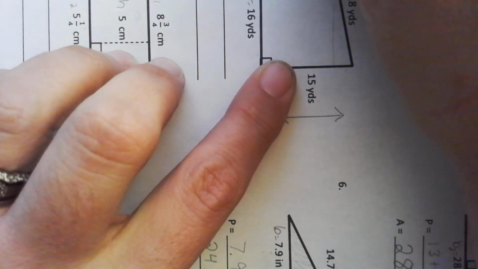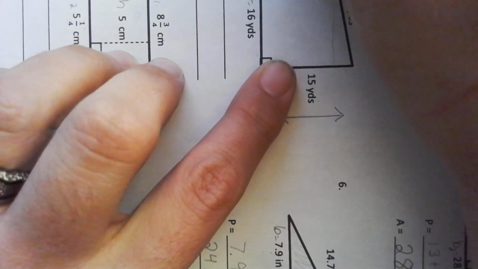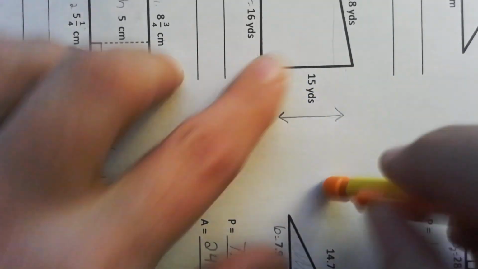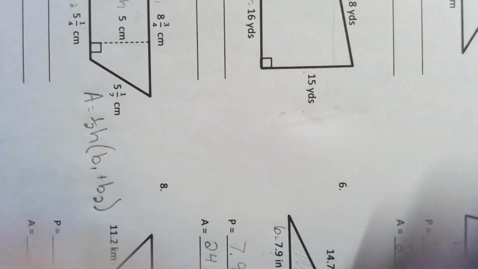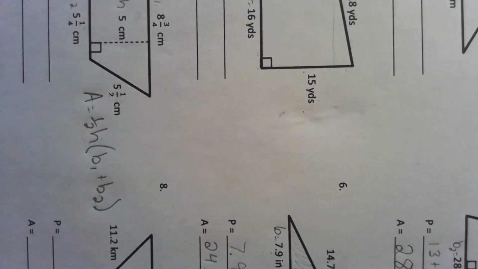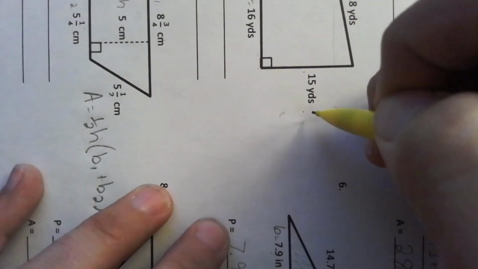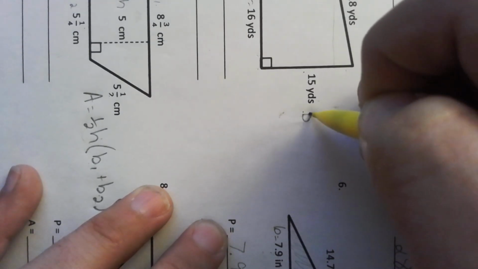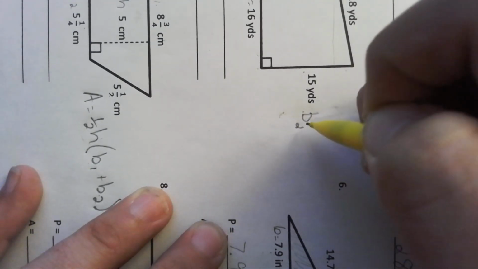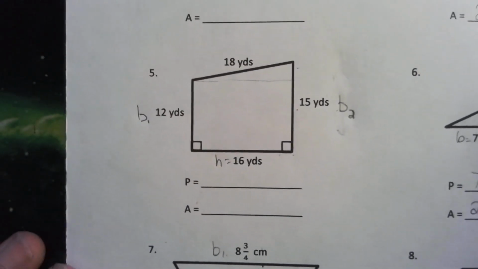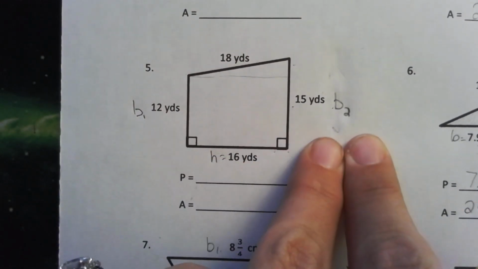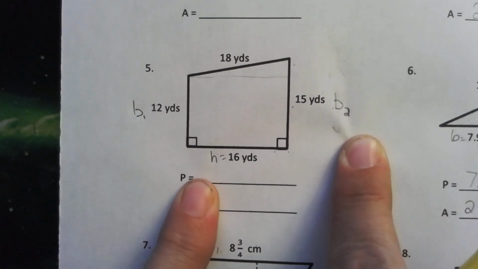And since we turned it, we can now say, okay, if that's our height, then this one's going to be base 1. This one over here, and we'll erase that arrow because that's not our real height anymore. This one right here is going to be our base 2. And let's see if I can write this sideways. Base 2. There we go. So turning it back right way up, we now have base 1, base 2, and our height labeled.